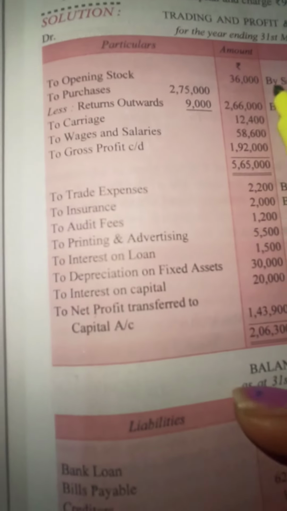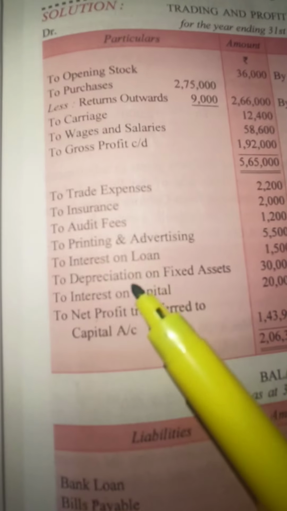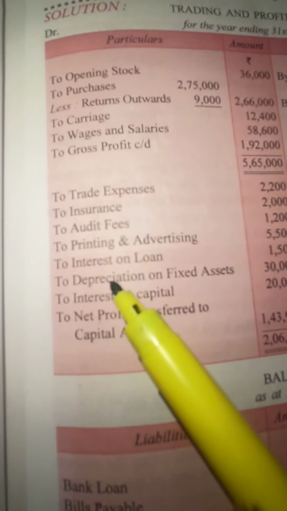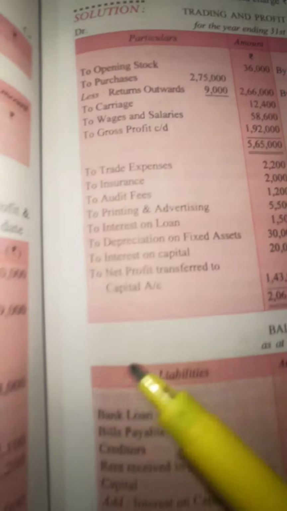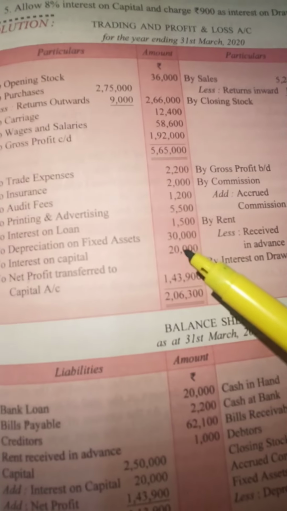So this part is the trading account, and this is the P&L account. Debit side of P&L account: depreciation on fixed assets rupees 30,000, that is 10% on 3 lakh. 30,000 will be shown here.